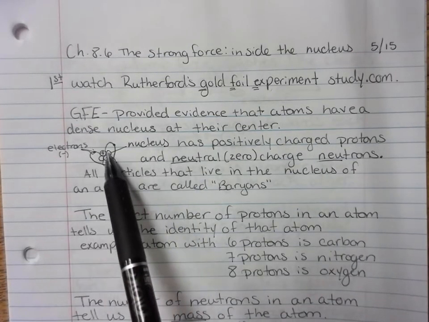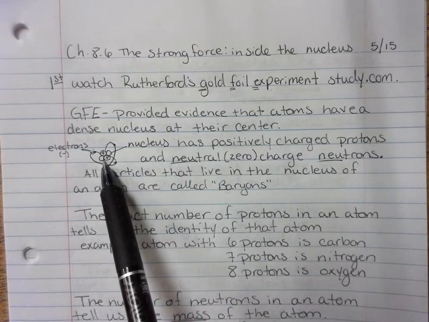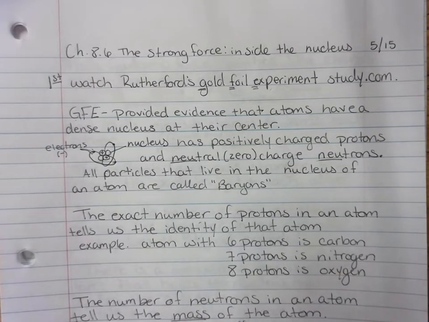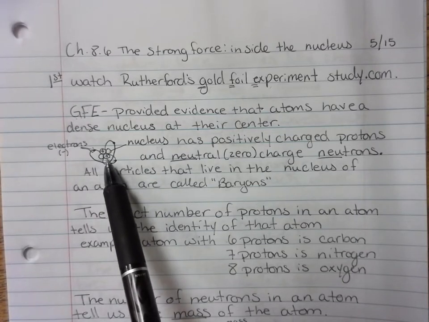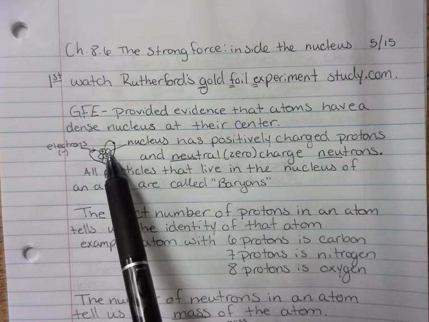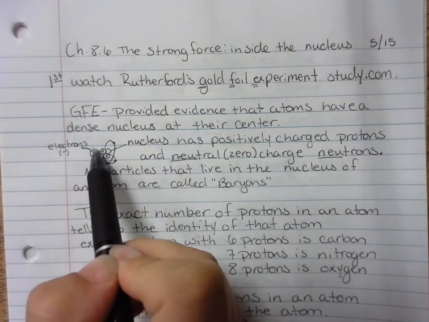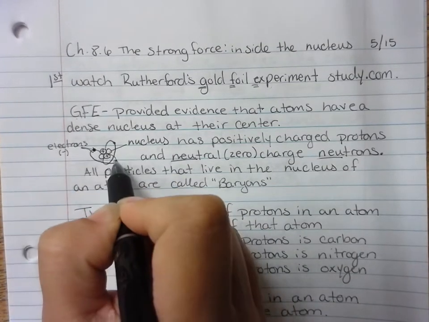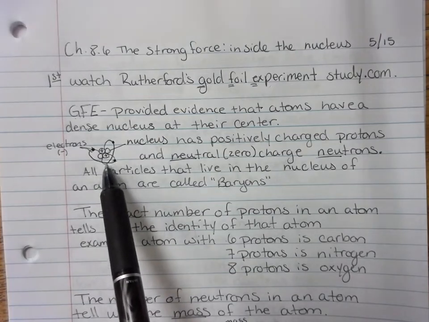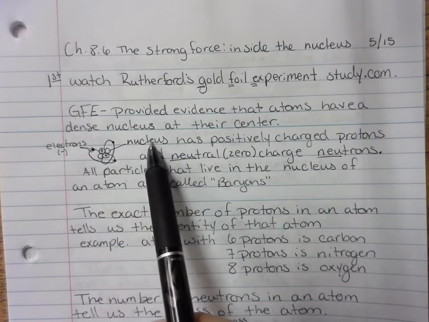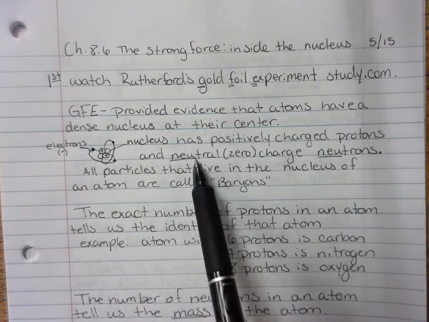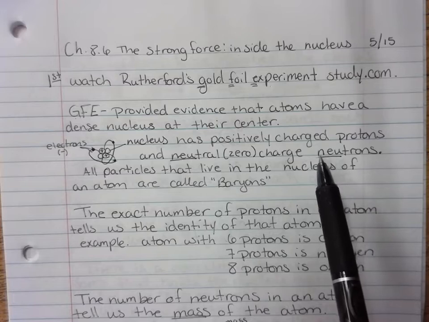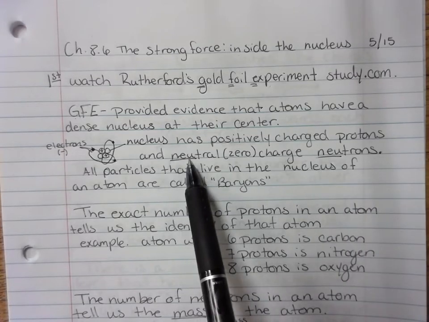So this is our model of an atom, what we typically use to model an atom. This model has two positively charged protons. It doesn't always have to be two, but it's definitely got protons, and then neutral, zero charged neutrons. And then our electrons, these little dots here, exist in orbitals around the outside of the nucleus. So the nucleus is this little bit here, with positively charged protons and neutral or zero charged neutrons. So neutrons are neutral.